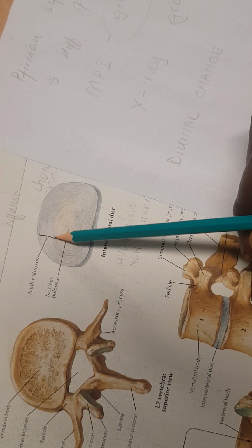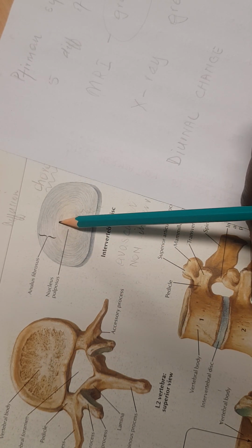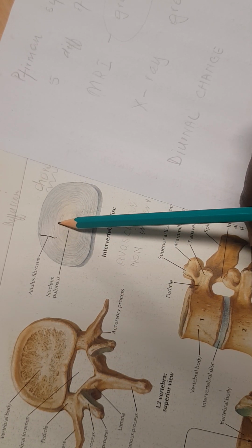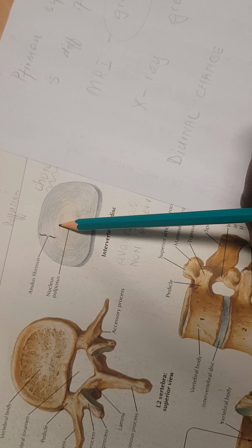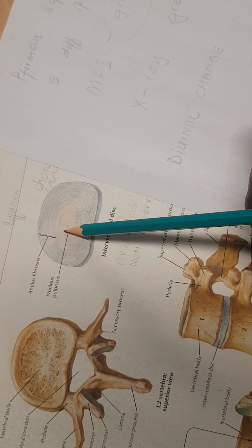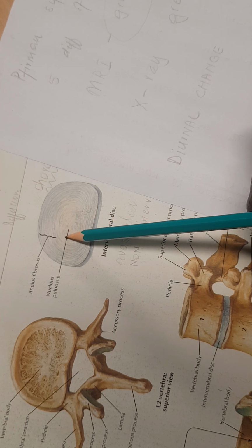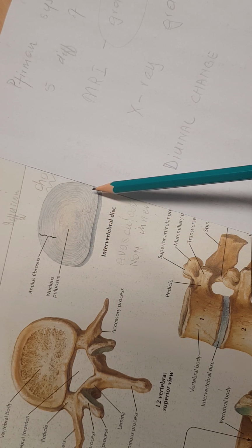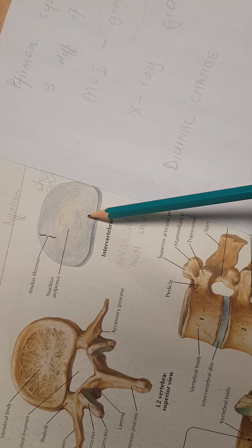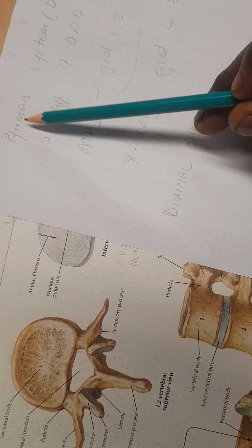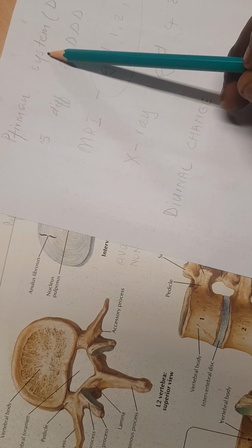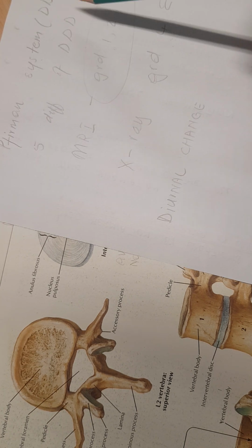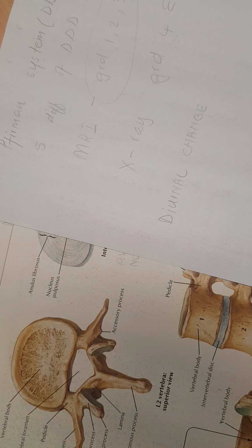When it loses water content and collagen content, it becomes dry and brittle, and that we call degenerative disc disease. It will show up on an MRI, and it can be graded by a system called the Pfirrmann system, which grades it from grade 1 to grade 5.